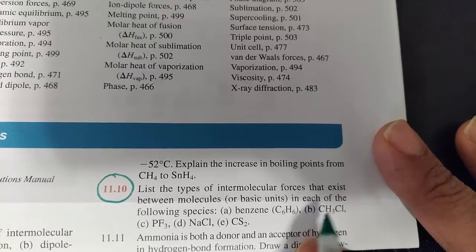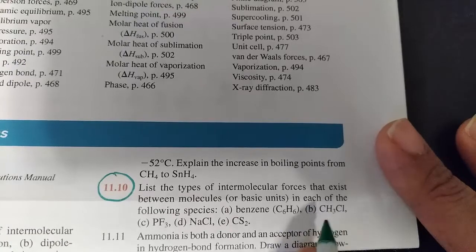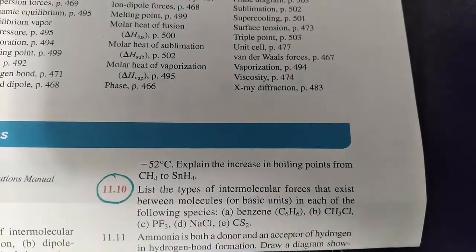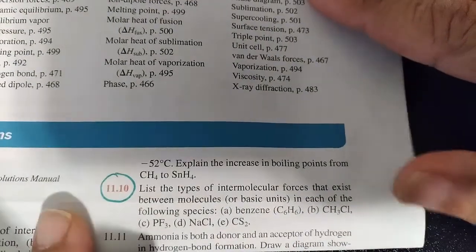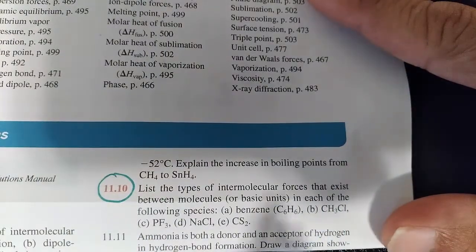Now, CH3Cl is a polar molecule. The Cl actually pulls. So if we were to draw the structure of CH3Cl, this is called methyl chloride.